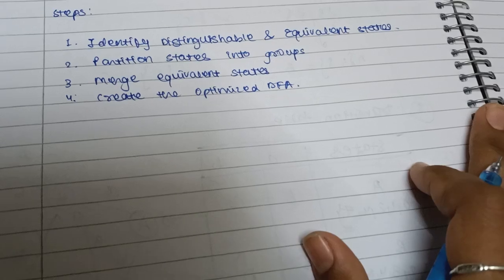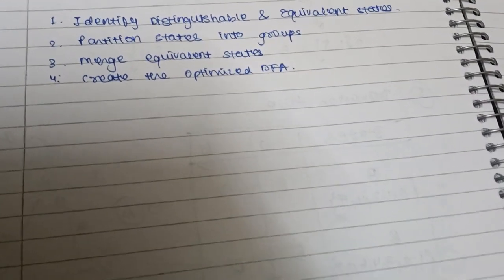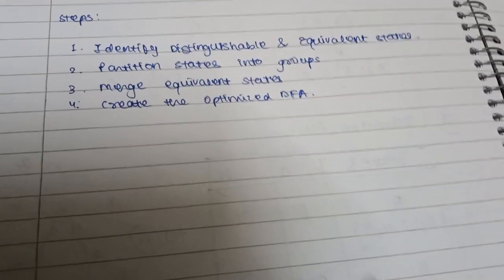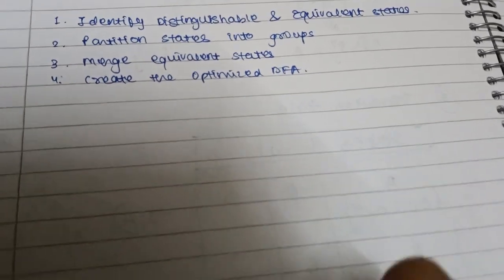As already discussed, we have already converted the regular expression to NFA and NFA to DFA. Now, an essential process that simplifies the DFA that we have converted from NFA. So why do we need this optimization?